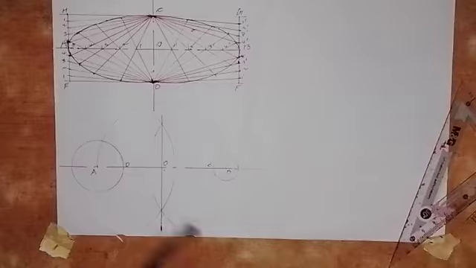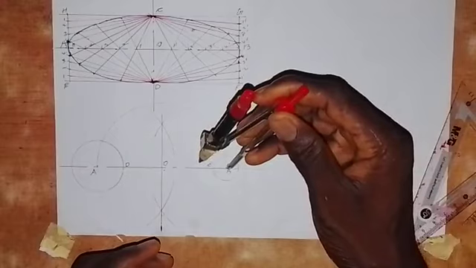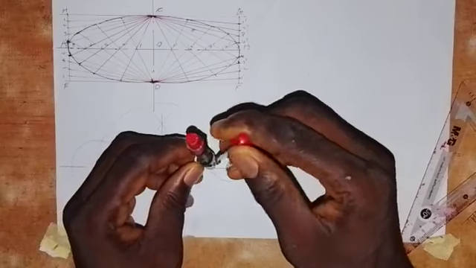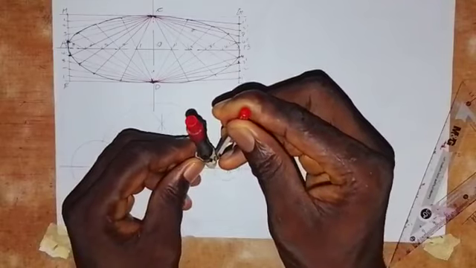So to obtain that point E, this is what we have to do. We are going to take the radius of the small circle, that is BC. So take distance BC with the compass. So this is radius BC, which is 10 millimeters. So I have this radius taken like this.